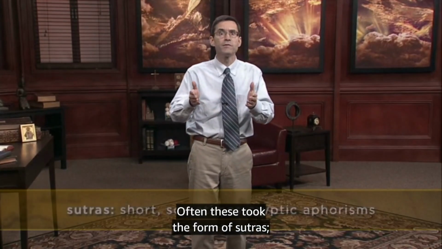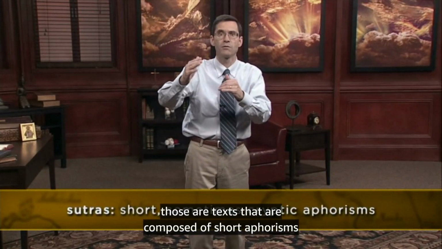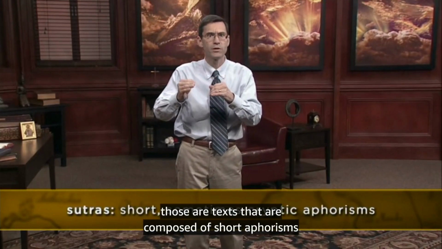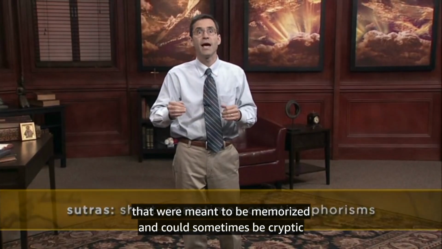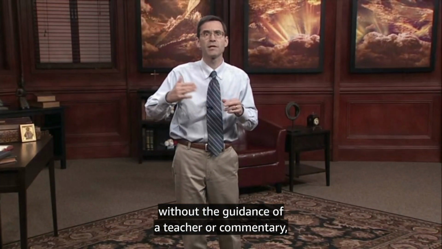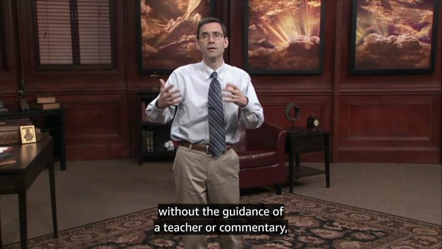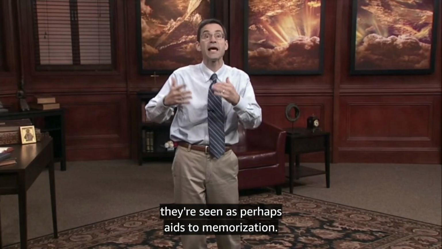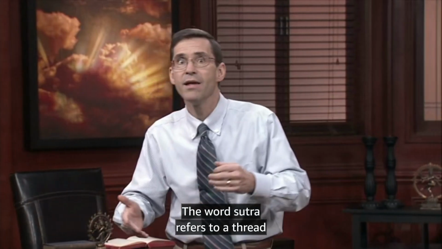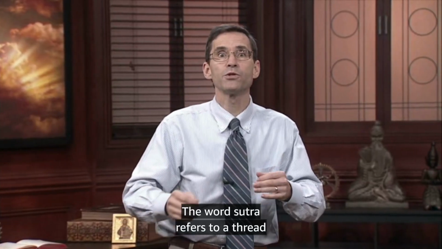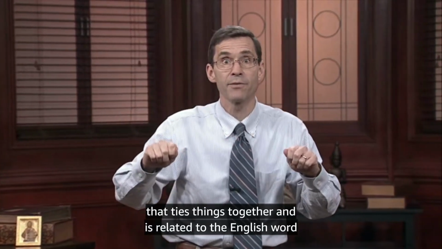Often these took the form of sutras. So those are texts that are composed of short aphorisms that were meant to be memorized and could sometimes be rather cryptic without the guidance of a teacher or a commentary. They're seen as perhaps aids to memorization. The word sutra refers to a thread that ties things together, and it's related to the English word suture.